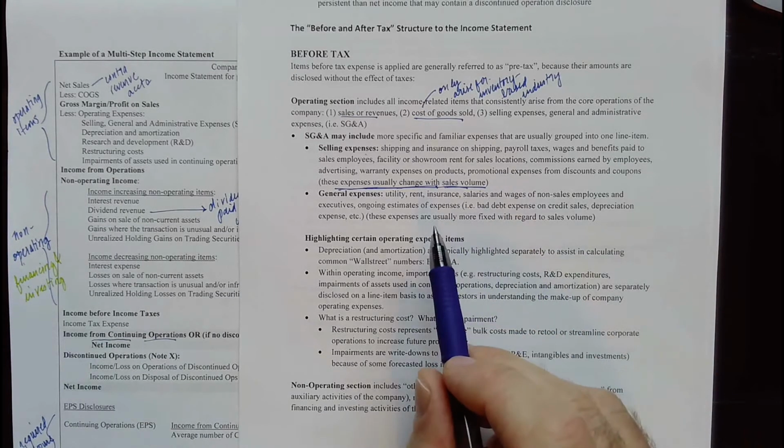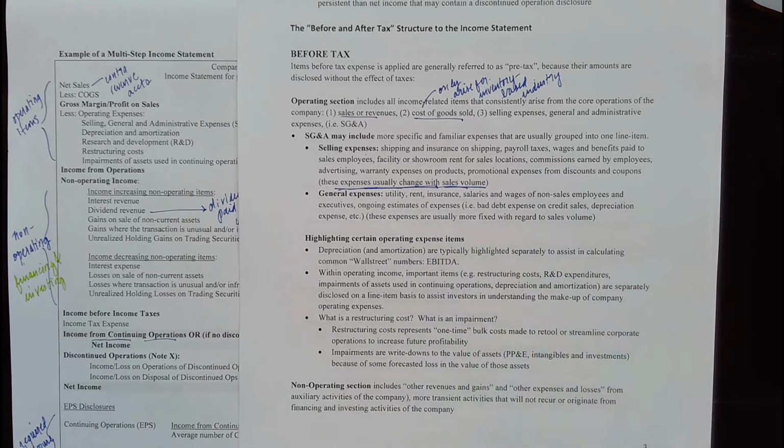Now, general expenses tend to be more of a fixed relationship with sales volume. We might have huge amounts of sales, but our payments to executives are not going to change. Our salaries paid to the accounting staff of the company are not going to change with increased sales. Our utilities and rent, based not on selling locations but just company headquarters, and insurance costs are likely not to change with large increases of sales. And so, harkening back to managerial accounting, we sort of have a variable and fixed cost analysis going on here in our SG&A.